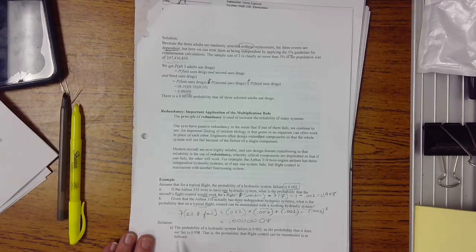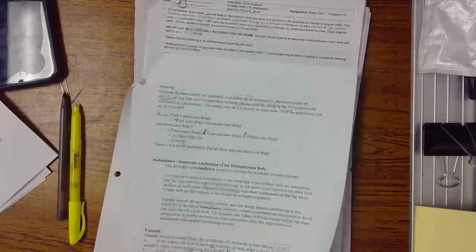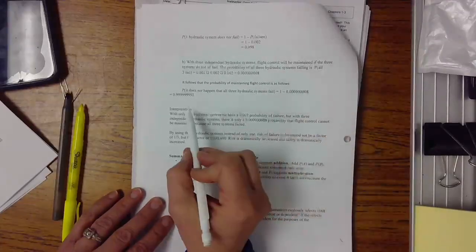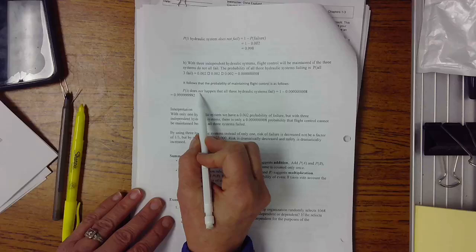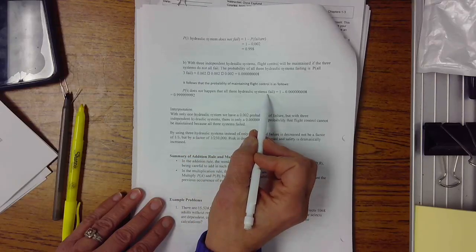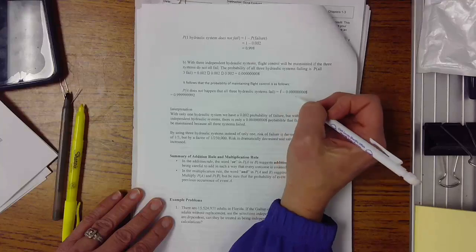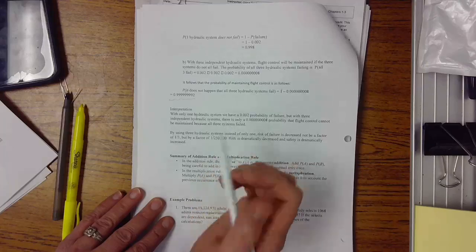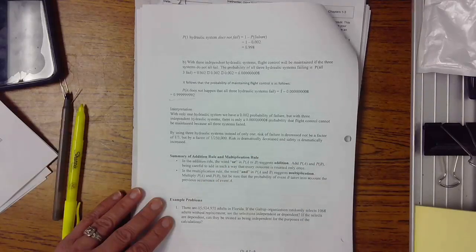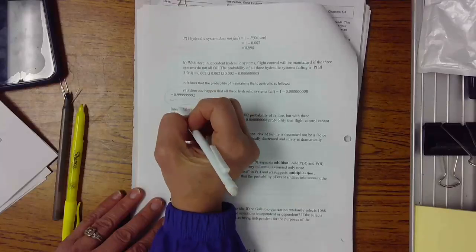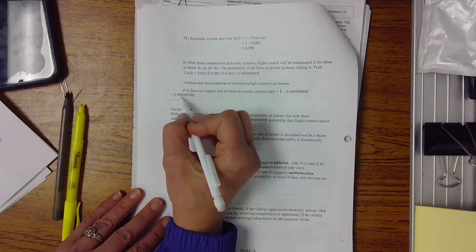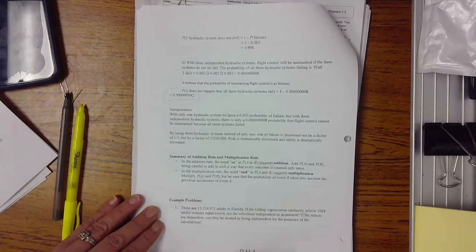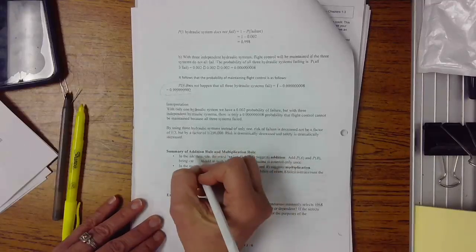In this case, the solution would be listed there below, and then you have the example here. So what is the probability that it does not happen, that all three systems fail? Remember, that's where we take 1 minus that amount. And so the probability that you will end up flying and at least one of the hydraulic systems will work is going to be 99.99992%.